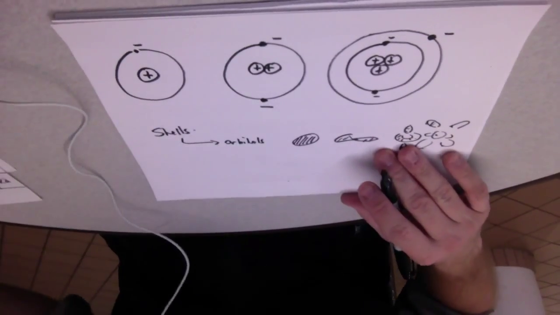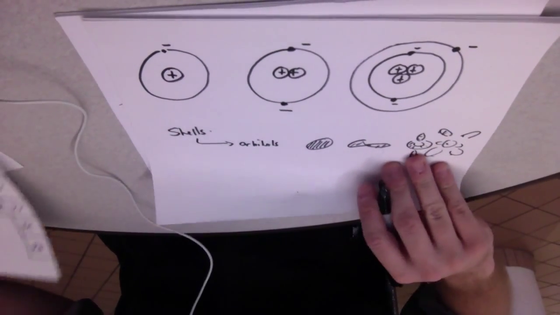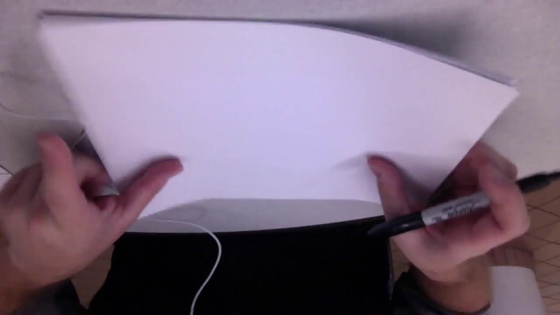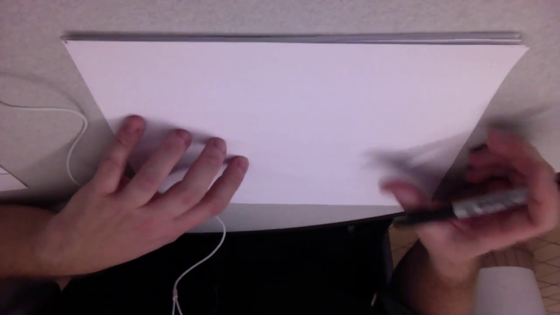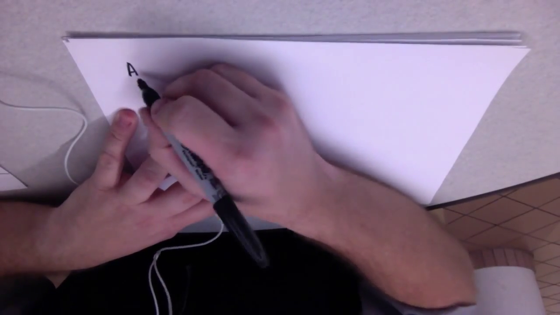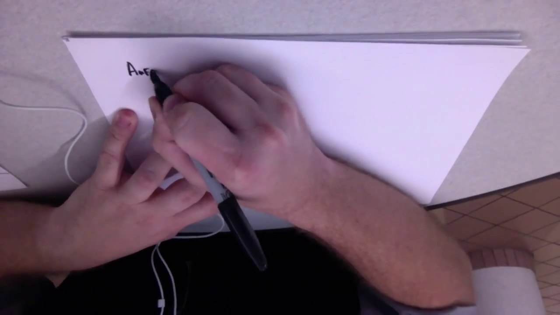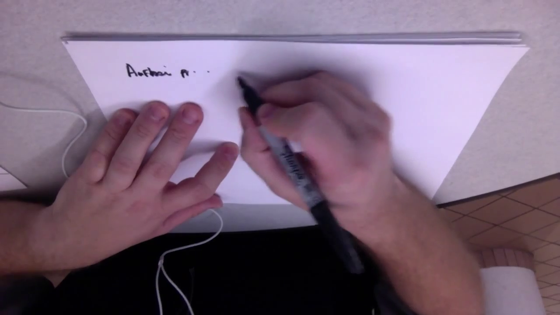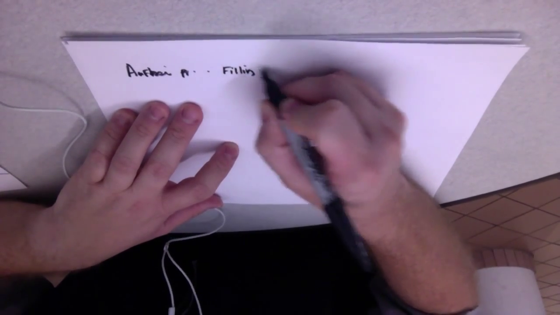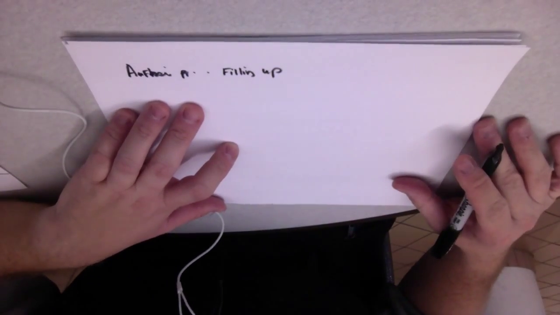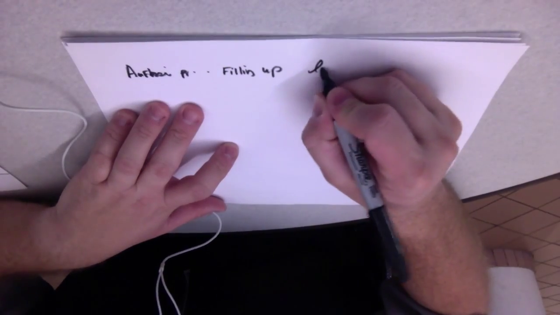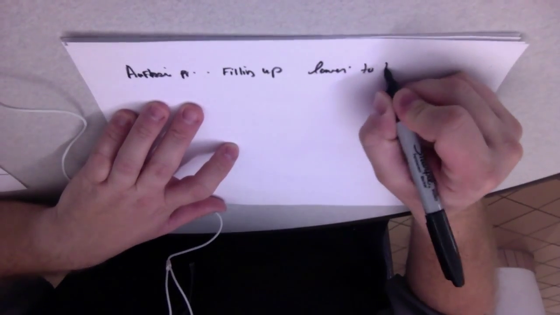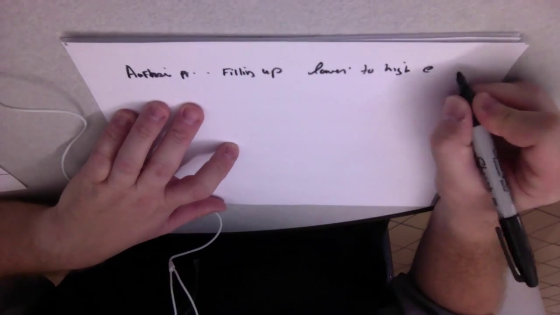Okay, so the way that this works is as we fill up the atoms with electrons, there are a couple of principles. We have something called the Aufbau principle, and that is the filling up principle. So it means that we fill from low to high energy.